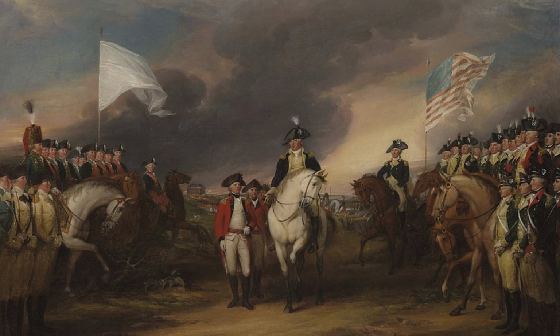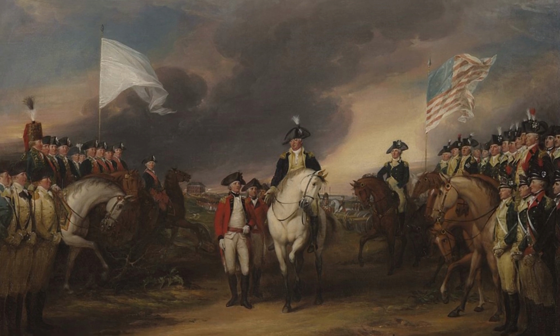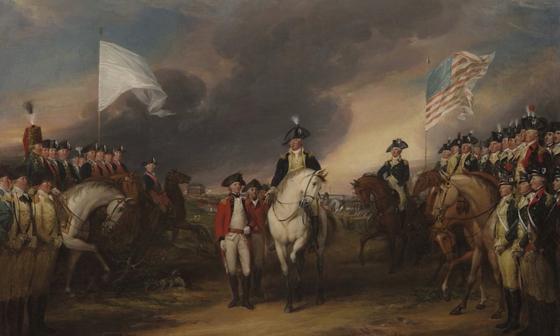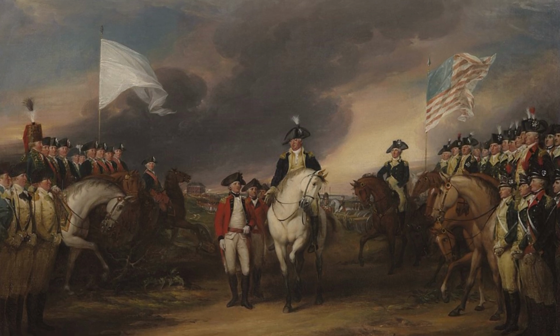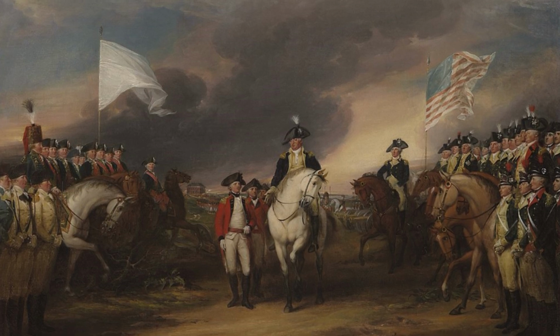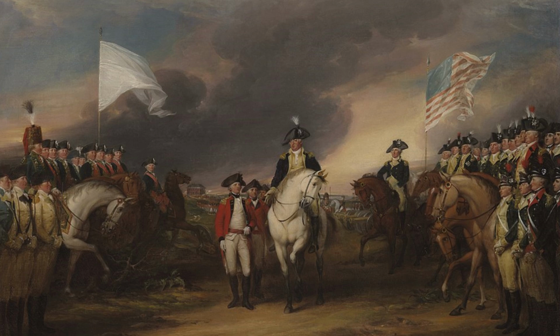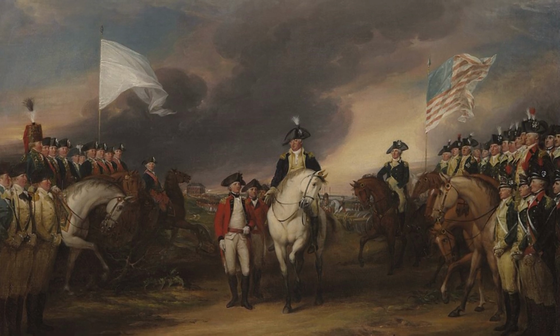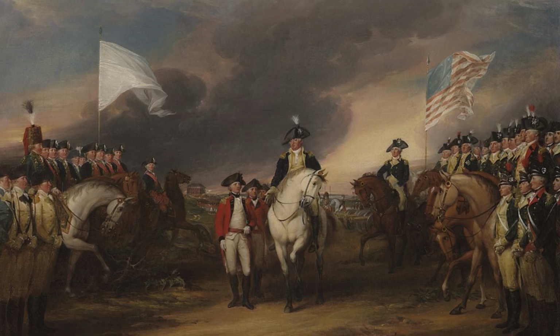Despite the escalating conflict, many colonists still hoped for reconciliation with Britain. However, King George III's unwavering stance and the growing radical sentiment pushed the Second Continental Congress to take a momentous step. On July 4, 1776, they declared independence.